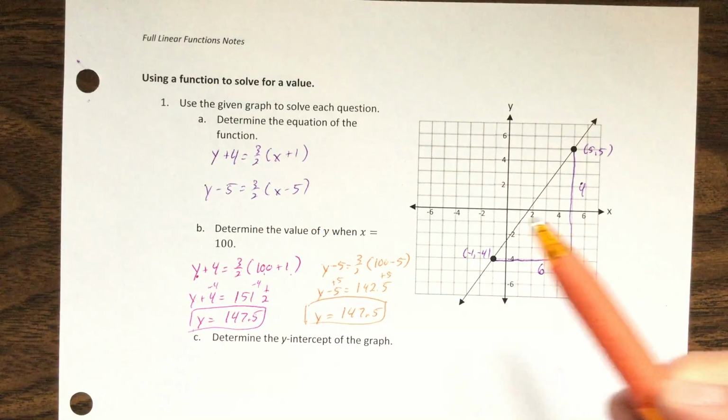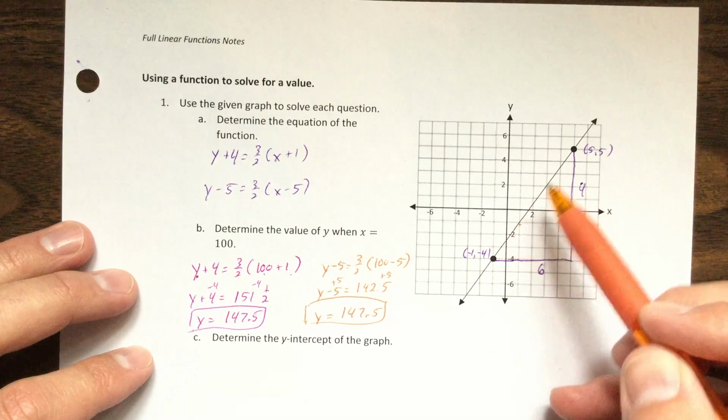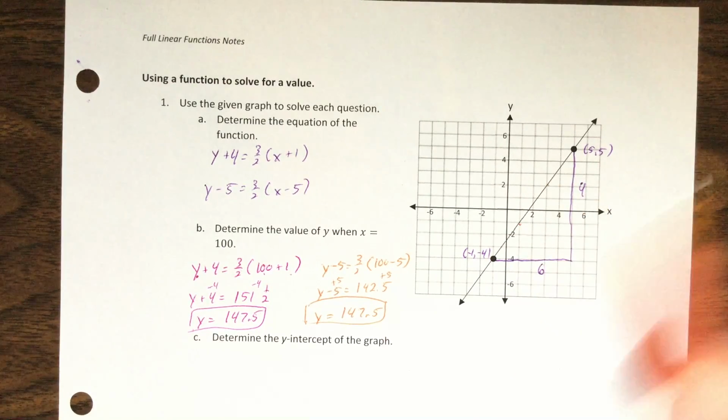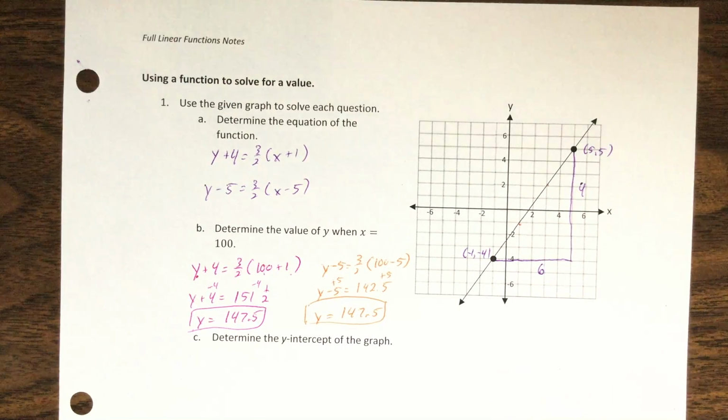We could find another point. We could use that point there, or that point there. It doesn't matter, it's always going to give us the exact same value because the equation is in fact correct.